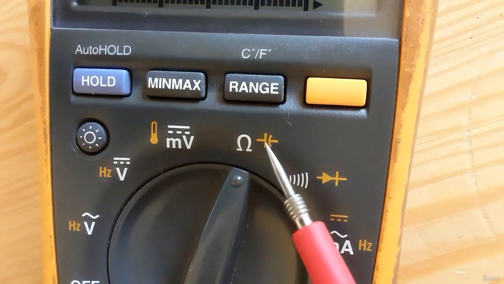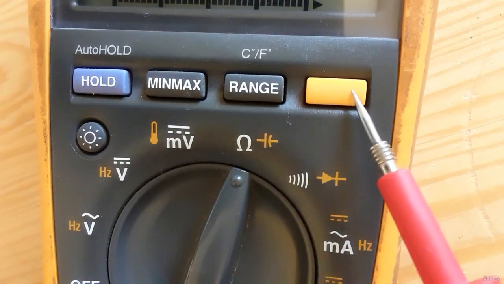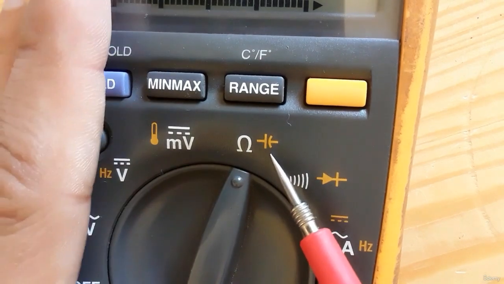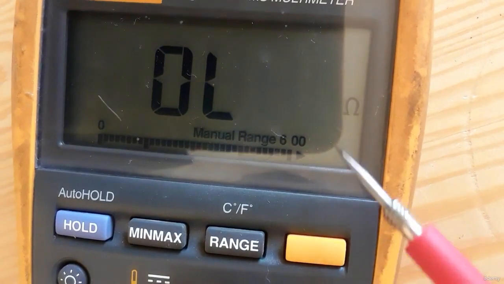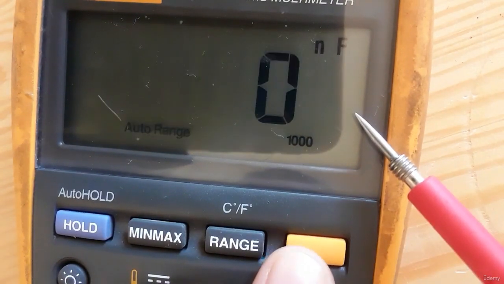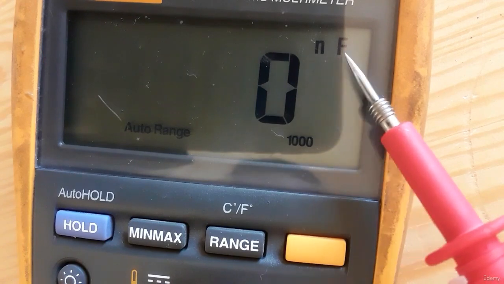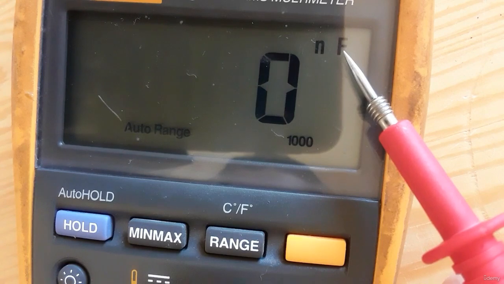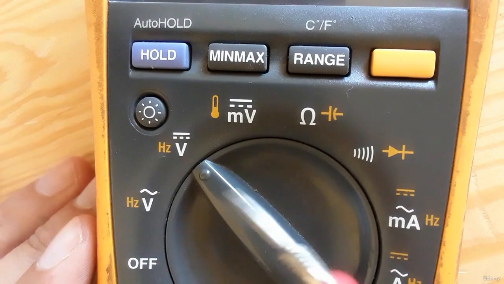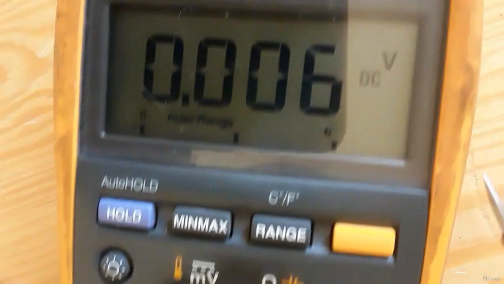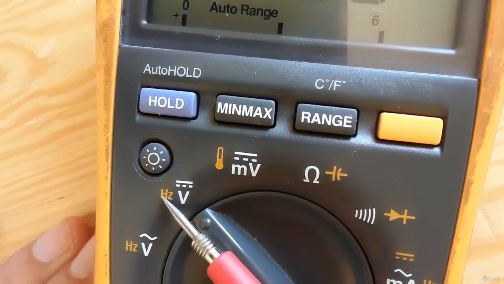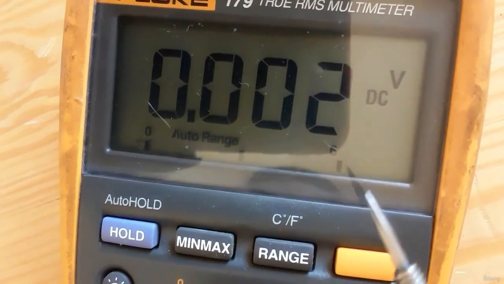But for the capacitance, if you want to check it, you should use the yellow button. You can just press the yellow button and the resistance will switch automatically to nanofarad, as you can see. So the yellow button is to switch from resistance to capacitance, and the same working principle applies for all options. Here we have the DC voltage. If you press the yellow button, you will switch to hertz, to frequency.